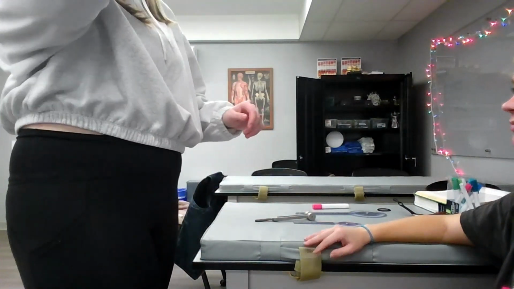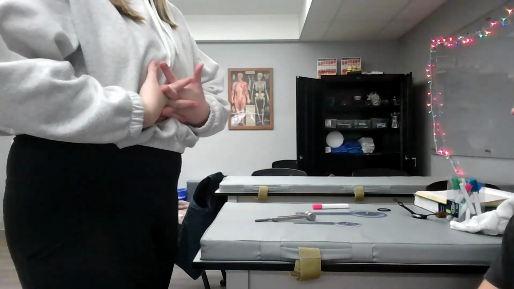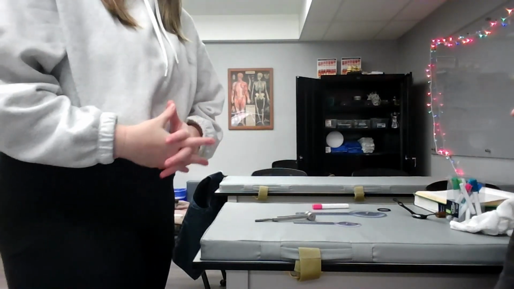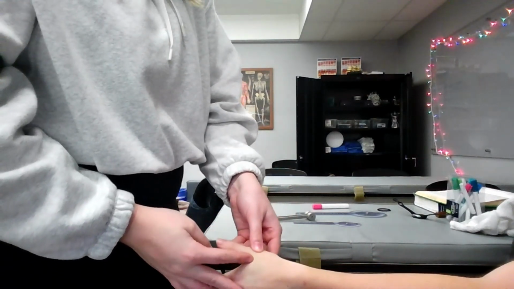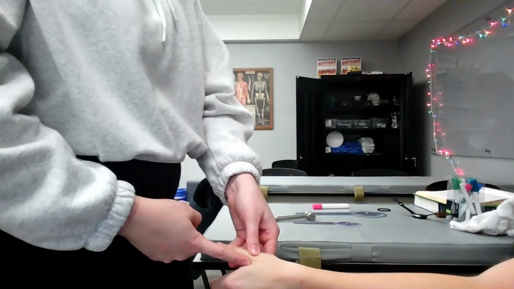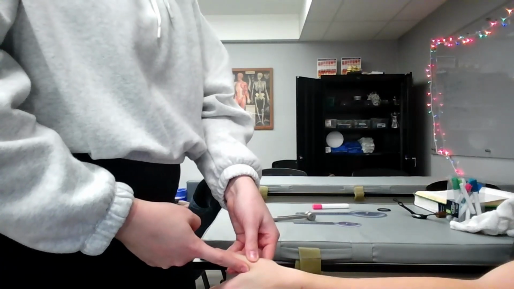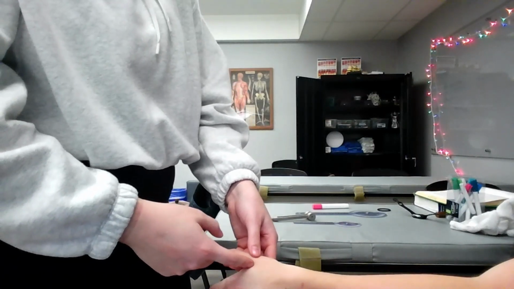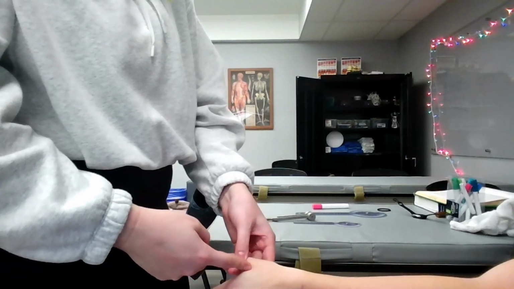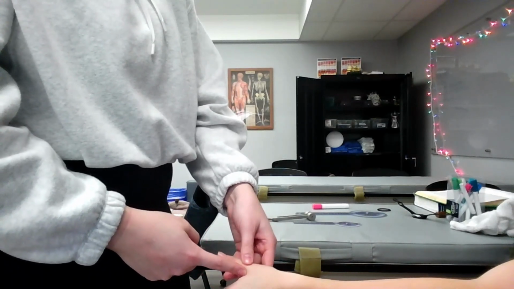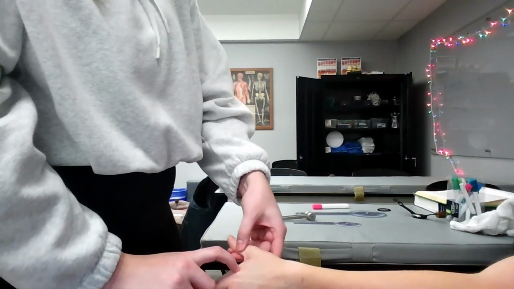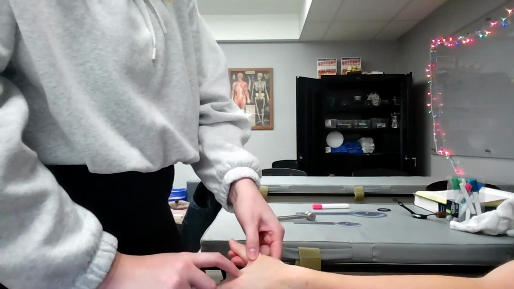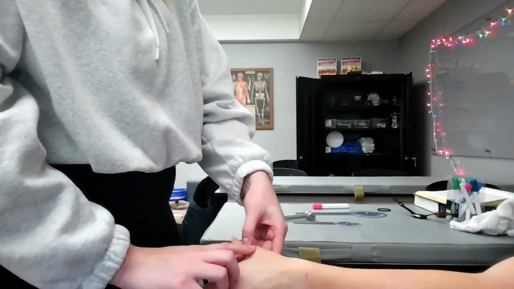Okay, so next would be soft tissue palpation of the radial collateral ligament of the thumb, which would be right here. The radial collateral ligament of the thumb extends from the head of the first metacarpal to the proximal phalanx of the thumb. So here to the proximal phalanx of the thumb. And that's it for that one.